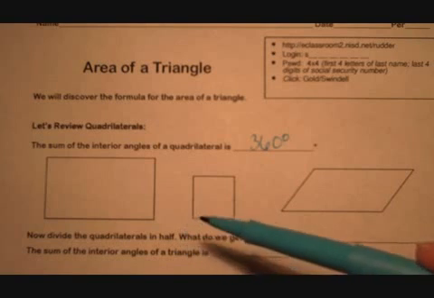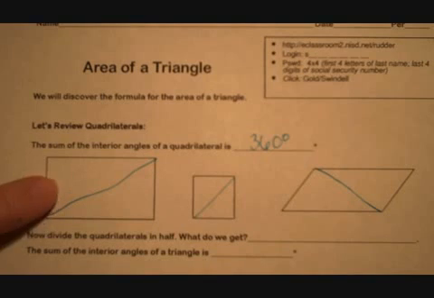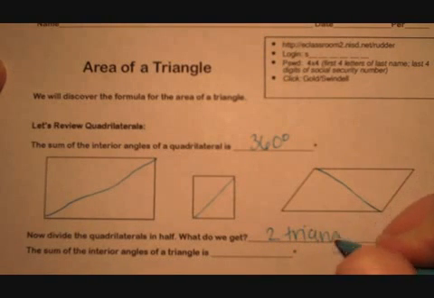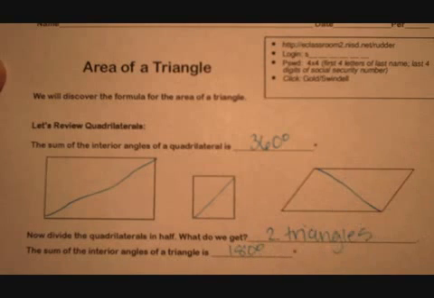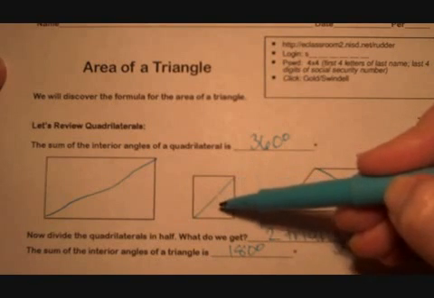So now we need to divide these in half. Okay, obviously I did not divide them too perfectly, but that's what happens when you leave your iPad at school. So now we divided them in half, and what did we get? We got two triangles. And we know that the sum of the interior angles of a triangle is 180 degrees. This is a review concept, but it's going to play into how we do the area of a triangle. They relate. So we've cut in half, and we now have two triangles.